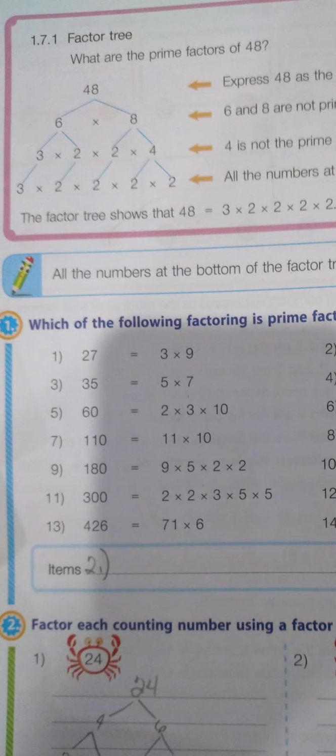Now please open your book on page 70. Let's make a factor tree. What are the prime factors of 48? Express 48 as the product of two factors. 48 is the product of two factors which are 6 and 8. 6 and 8 are not prime factors, they are not prime numbers. So let's continue dividing them.